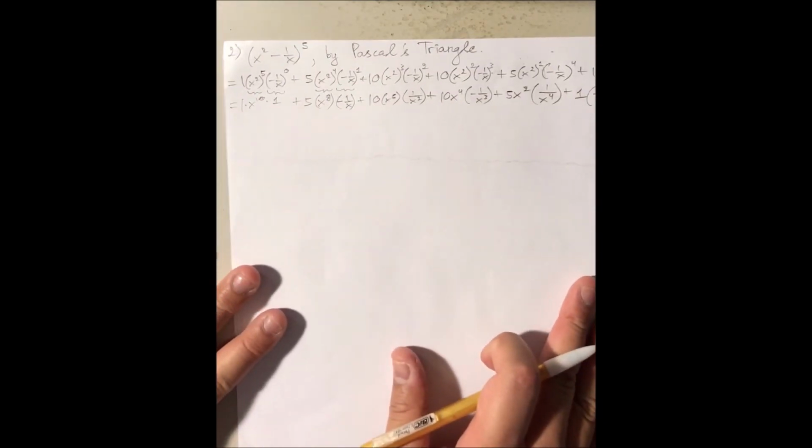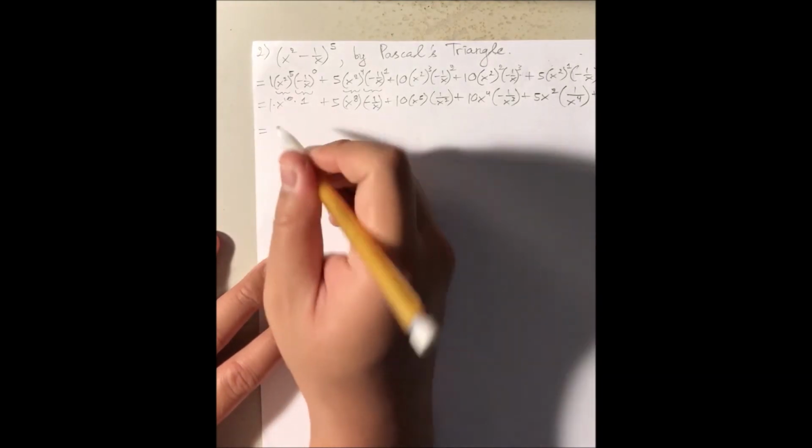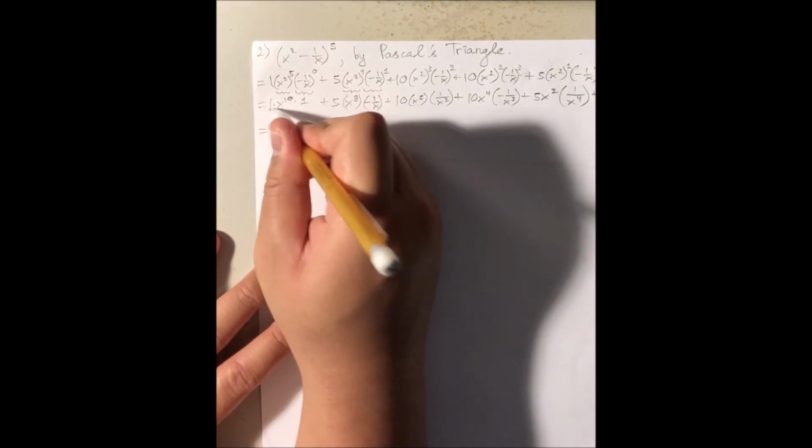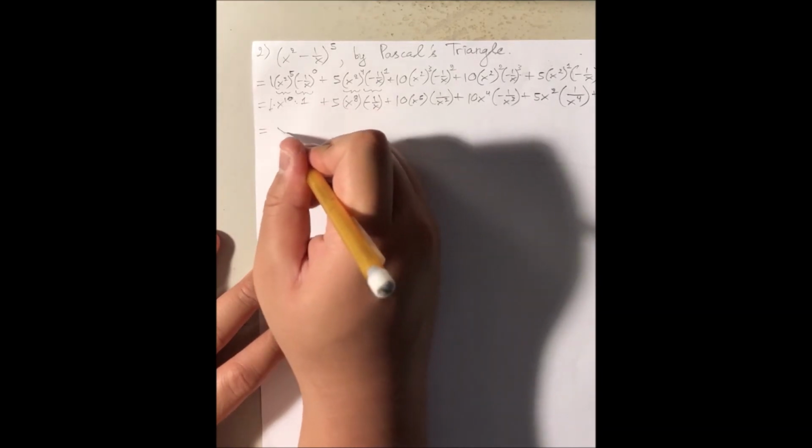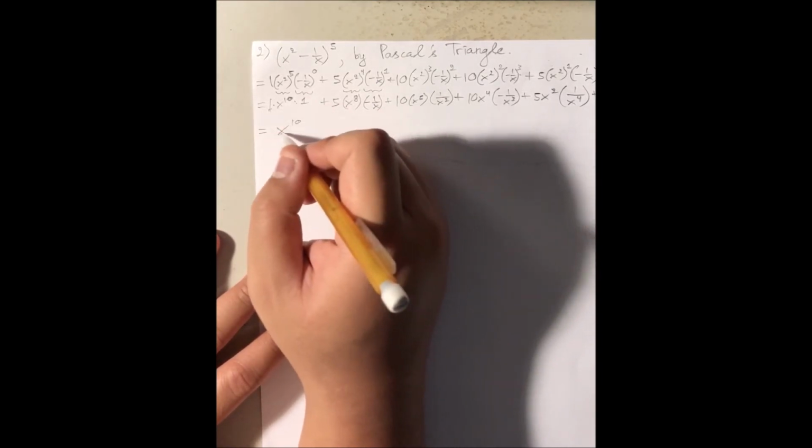So let's simplify even more. For the first term here, you got 1 times 1, which is 1. 1 times x to the 10 is going to be x to the 10.